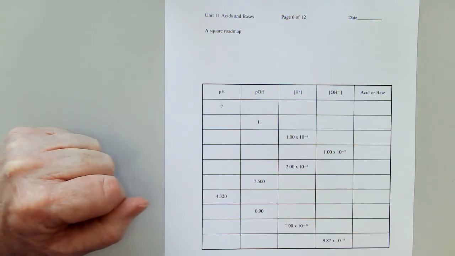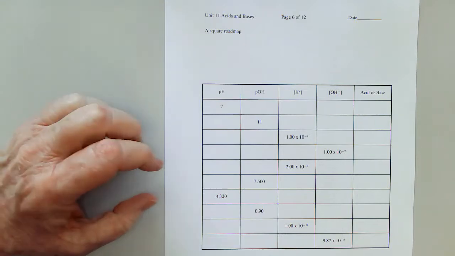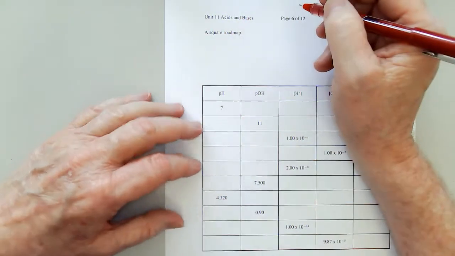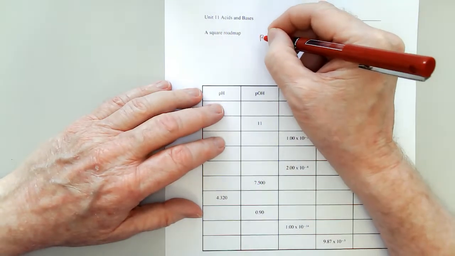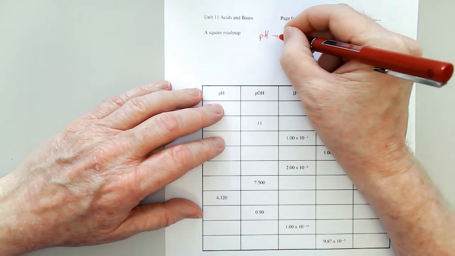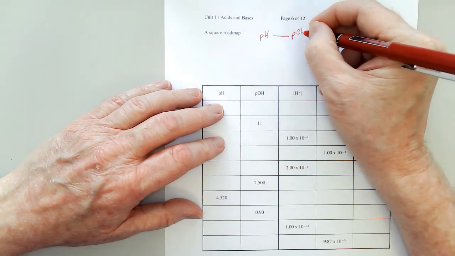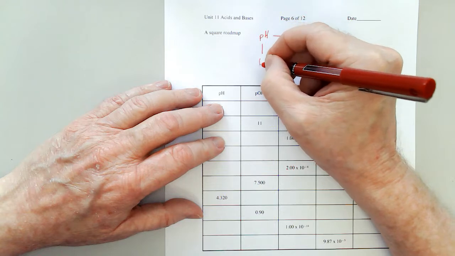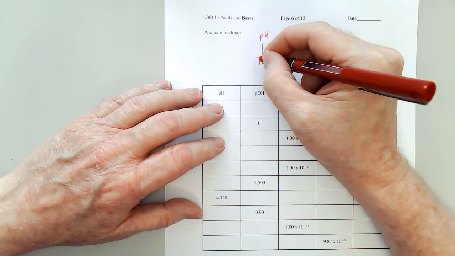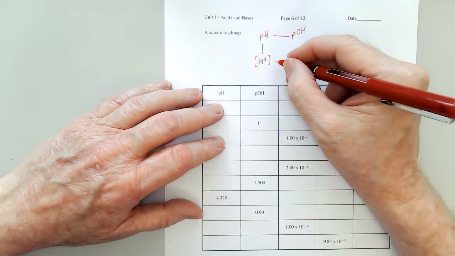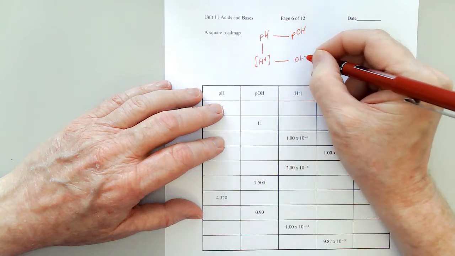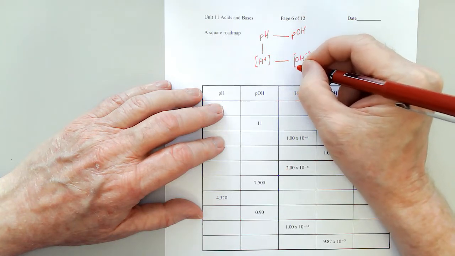So we are going to be looking at pH calculations today. I refer to this as a square roadmap. It's the relationship between pH, pOH, H+, often called H3O+, and hydroxide ion, OH-.